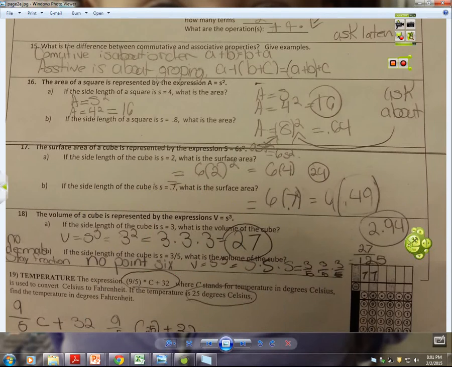16. The area of the square is represented by the expression A equals S squared. If the side length of a square is S equals 4, what is the area? A equals S squared, and it says S equals 4.